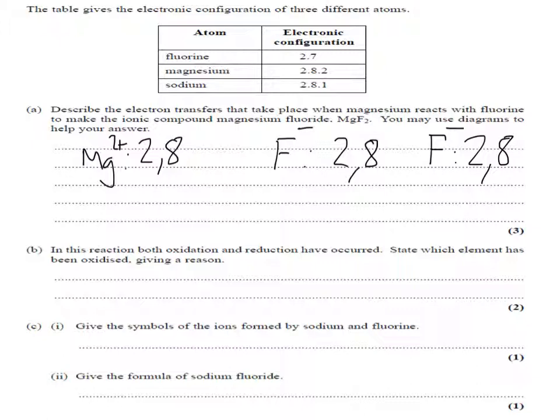Now, the next question asks us about oxidation and reduction, and for this we need to remember either OIL RIG, or what I prefer, LEO GER. OIL RIG: oxidation is loss, reduction is gain. And I realise amateurishly I've written LEO GER out. I've used 'I's. It's much better with 'E's, which is why I prefer LEO GER. Lose electrons, oxidation, gain electrons, reduction.